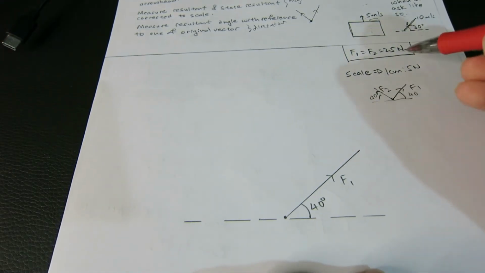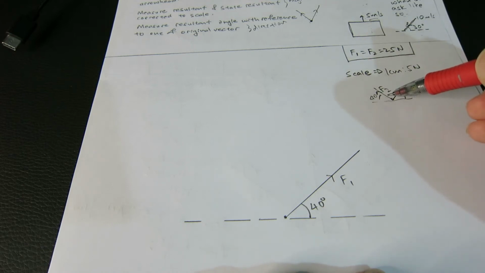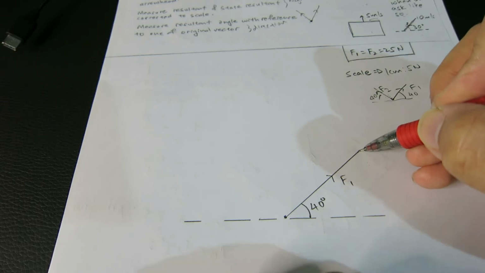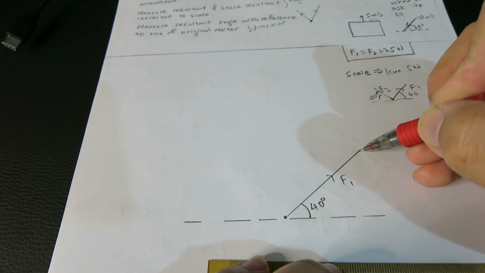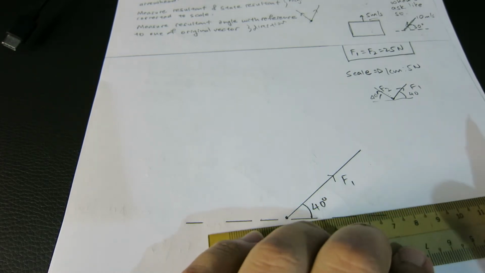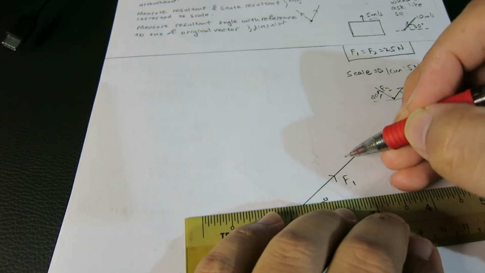Now head to tail, meaning I need to draw F2 in the correct direction. The tail end will start at where the F1 head is. So head to tail. So this is where it is a little bit difficult because you need to figure out what this angle here is.